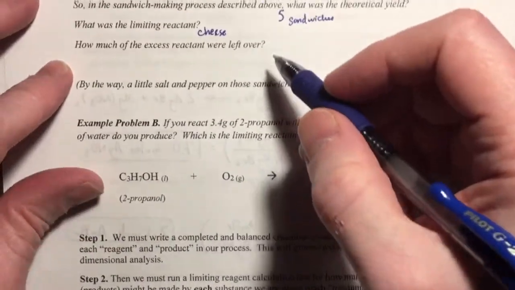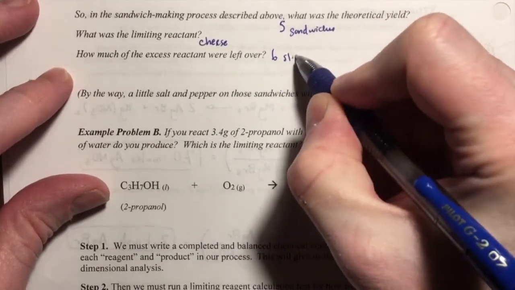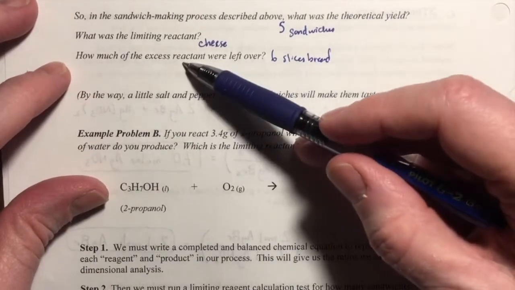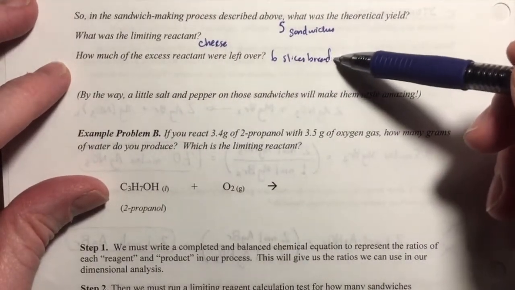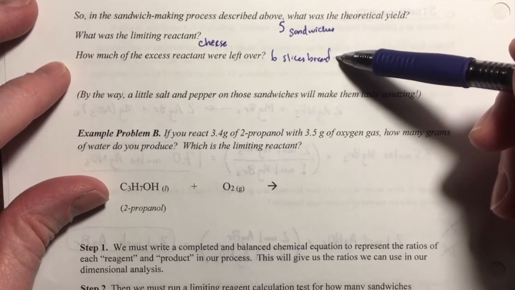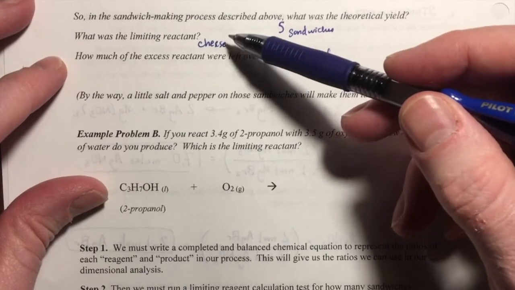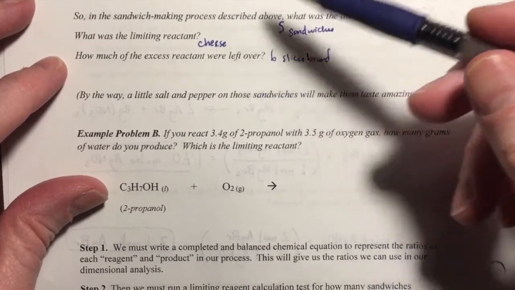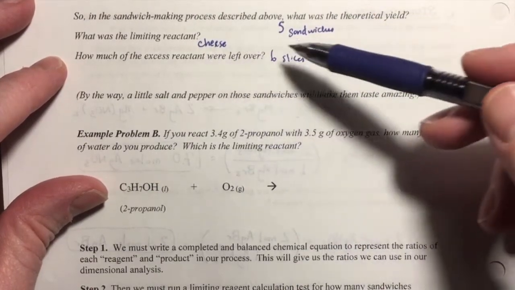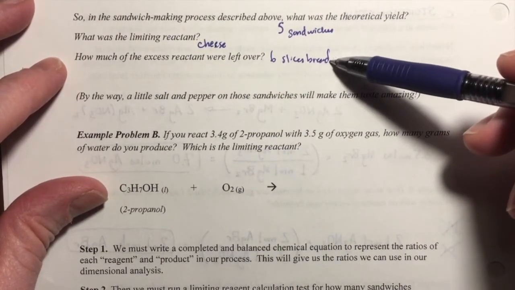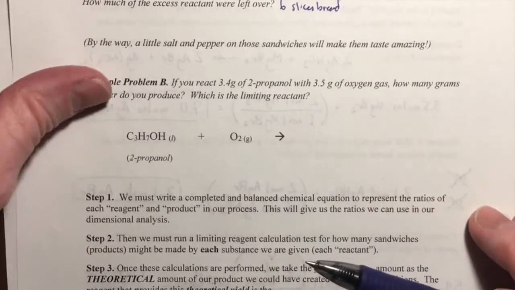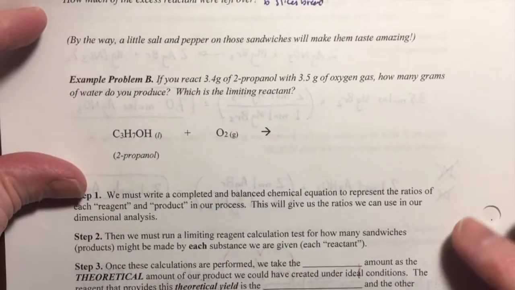So all of this is just to emphasize that there is an excess reagent, and you will have excess reagent left over at the end because not all of it will be used. It is the limiting reactant that is completely used up by the process. The excess reactant, there's going to be some of that left over. And there's my little note: if you add some salt and pepper, then those sandwiches are going to be fantastic.